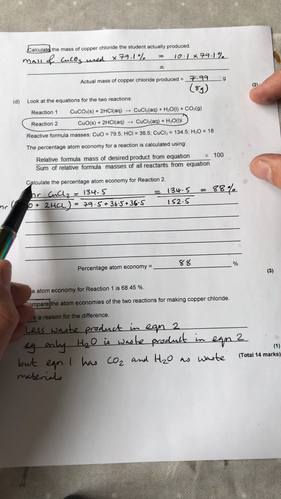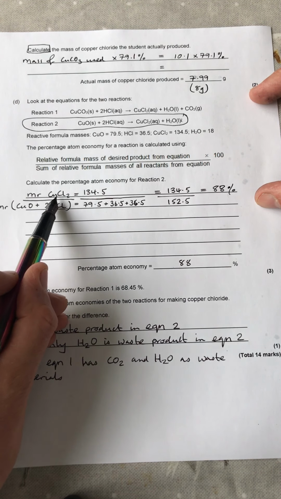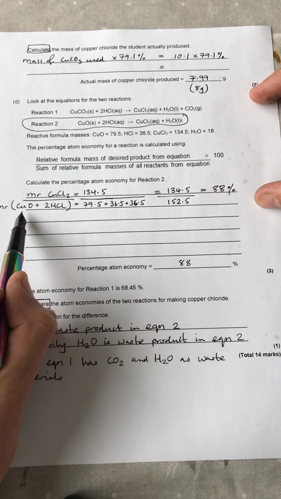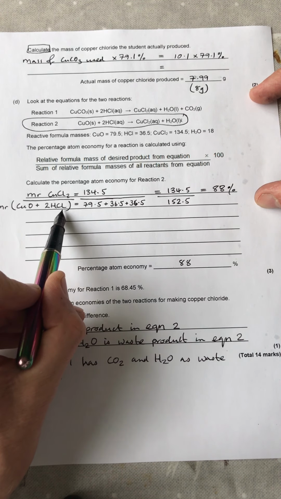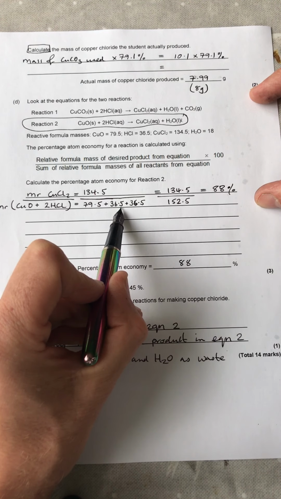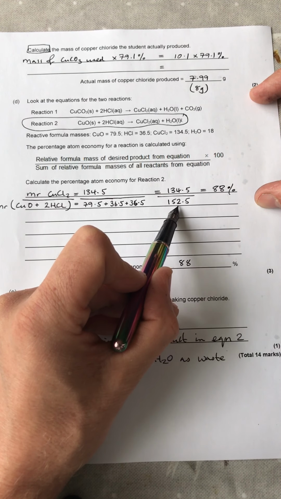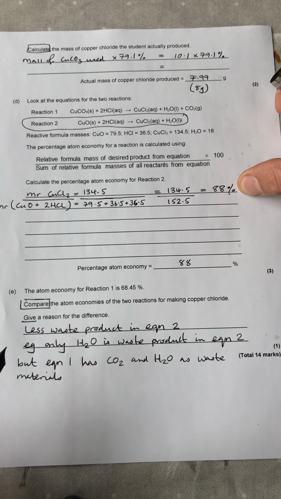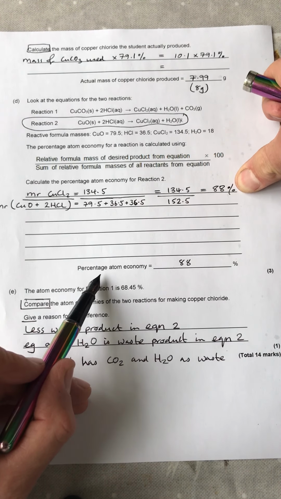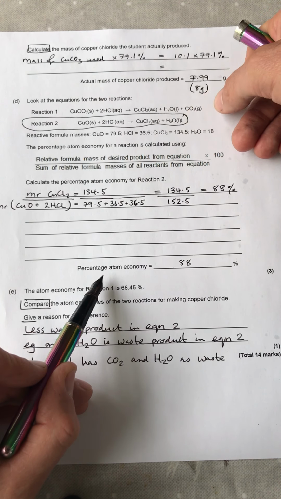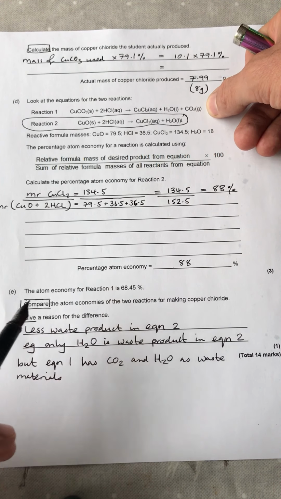So calculate the percentage atom economy here. Mr of CuCl2 is 134.5, and the combined formula masses of copper oxide and 2 moles of hydrochloric acid is 79.5, plus 36.5 twice. So it gives us 134.5 divided by 152.5, which is 88%. So this atom economy for equation number 2 is much better than reaction 1.